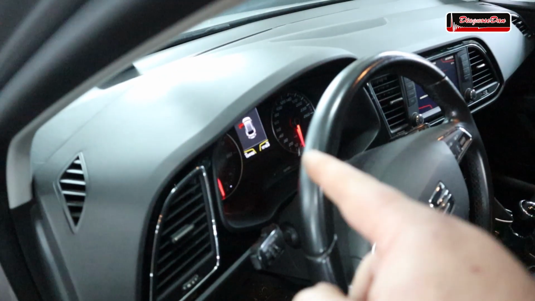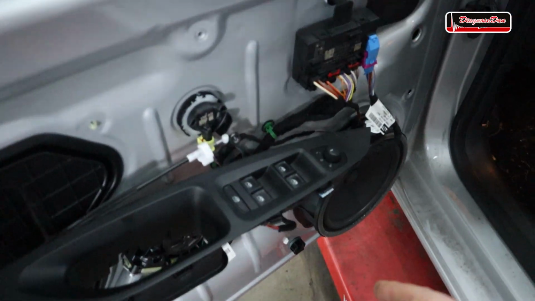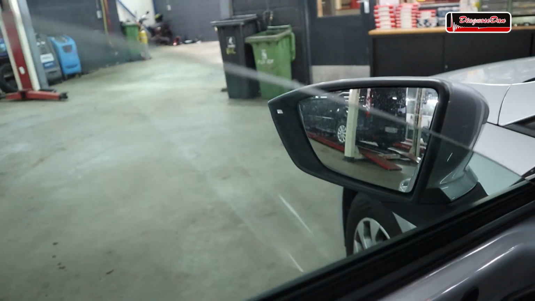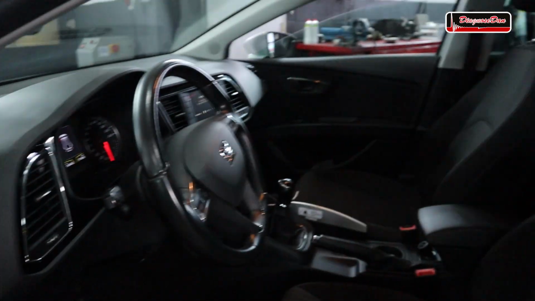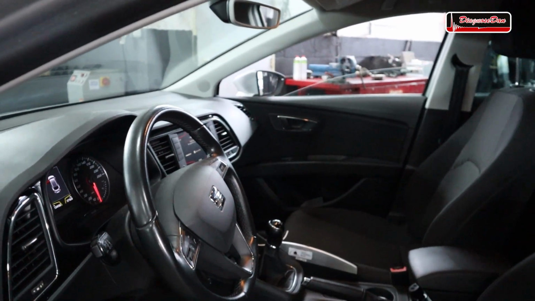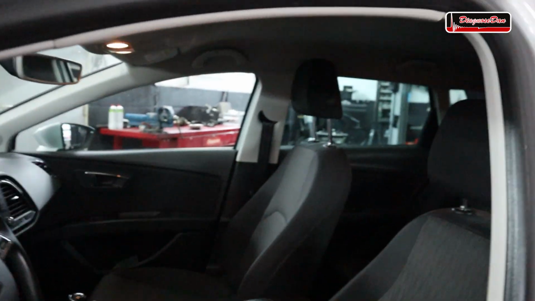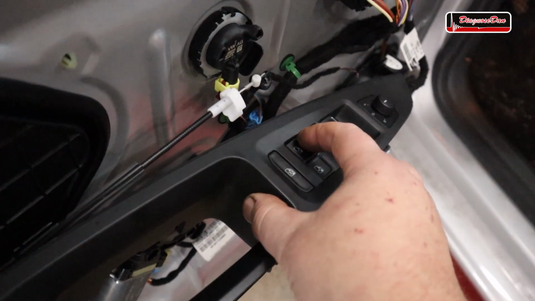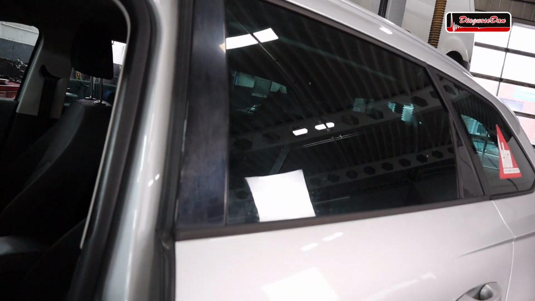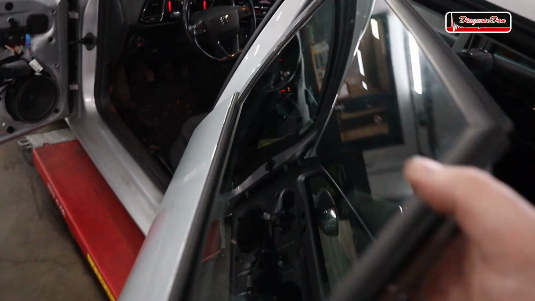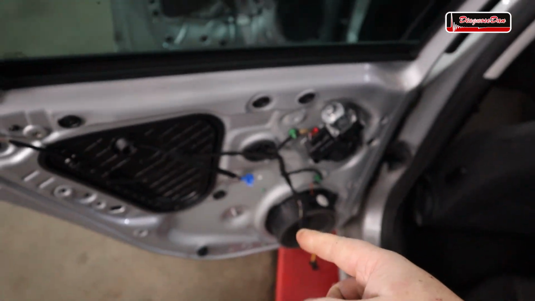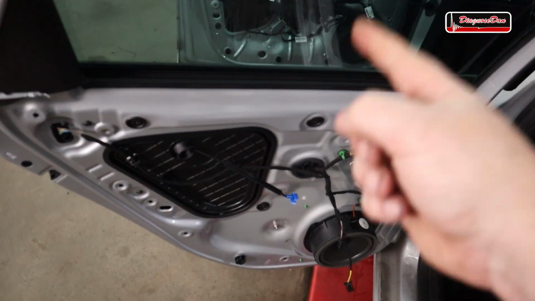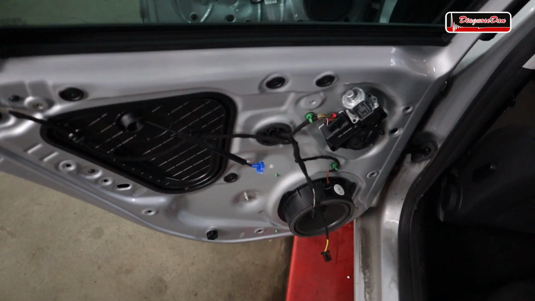Right now the ignition is on, and as you can see, the left front window works. The right passenger window works. The rear passenger window works, as you can see, but the only one that is not responding is the rear driver window. Right now the door panel is off and there's no switch, but what I've been told, it wouldn't go up and down when operated from this switch either.